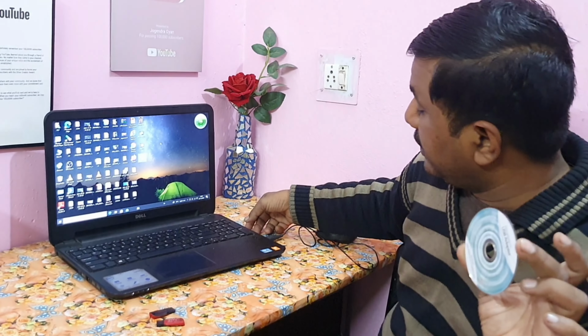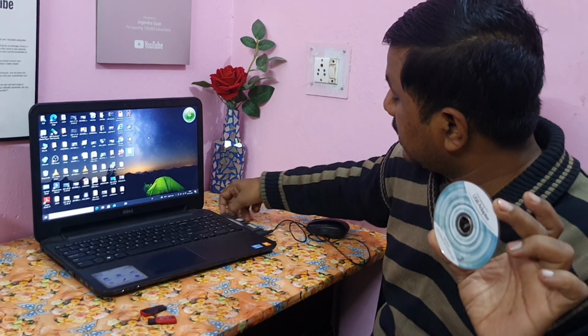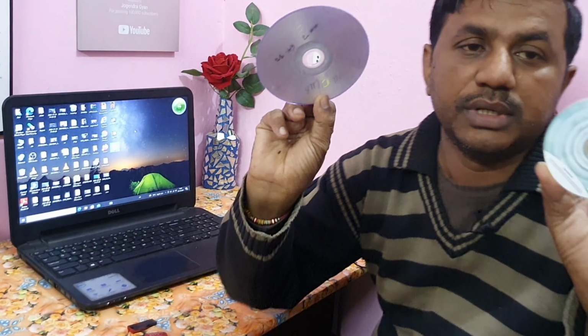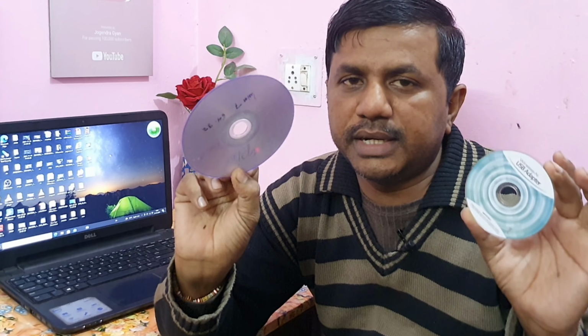And one more thing I will show you, that in the market you will find different kinds of CD or DVD. See, I have a small one. See, I have two things over there. Now you have limited data. Suppose you will find the small CD and DVD, and if you have big data you will find this big DVD and CD. But nowadays this is obsolete. Now people are not using DVD and CD.